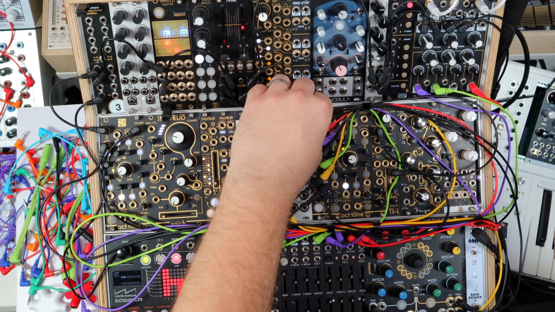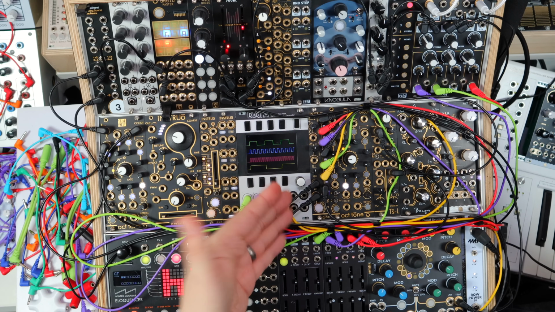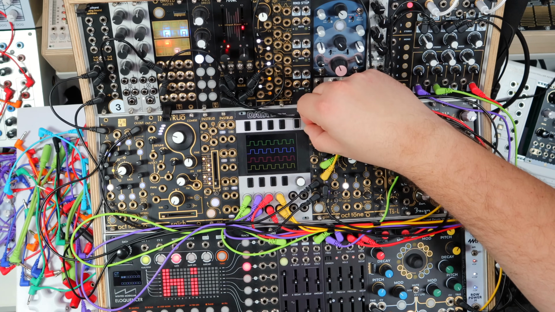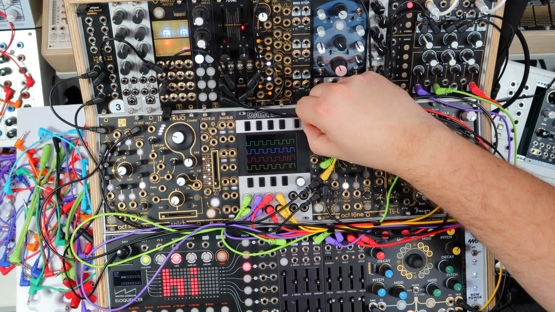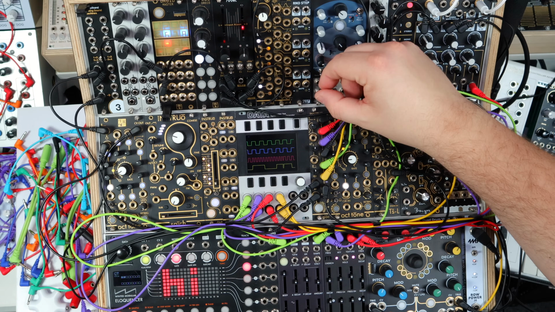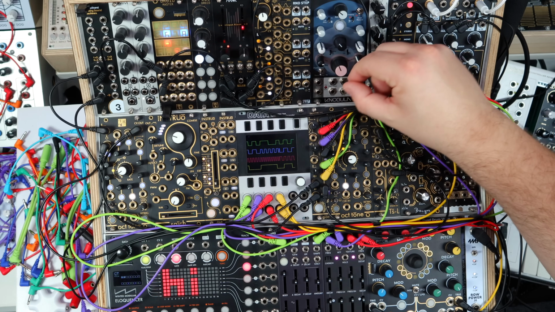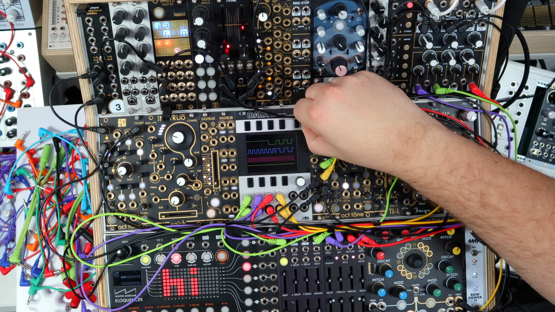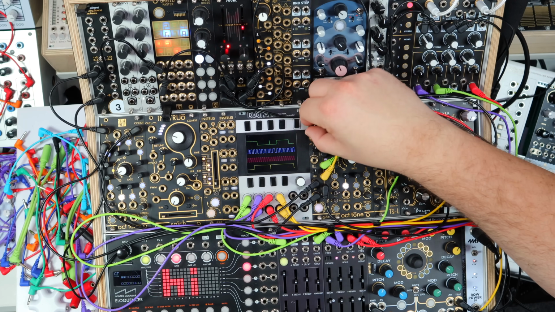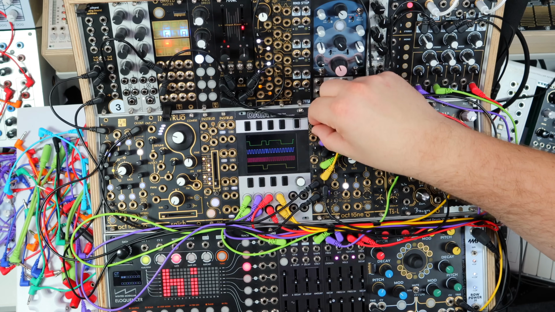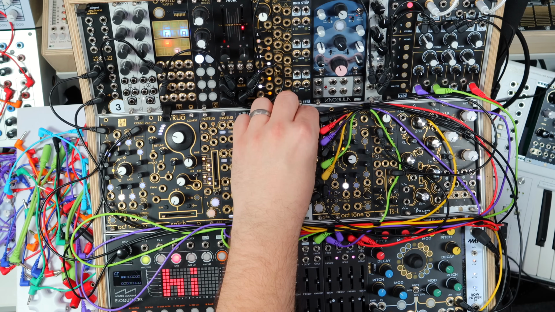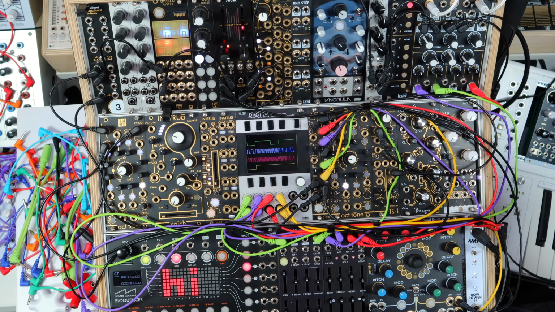If I bring this, we can just put everything on the same pulse, and then as we spread, we have a range of these multiplications and divisions, and I like it for this particular patch in the middle.